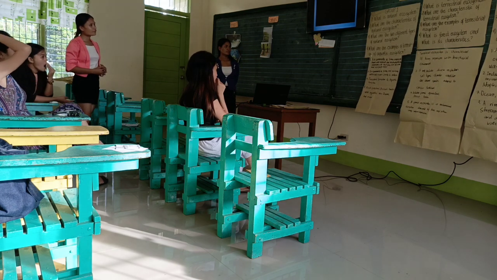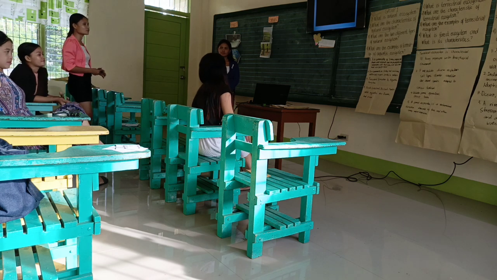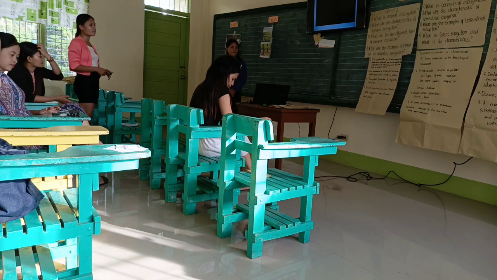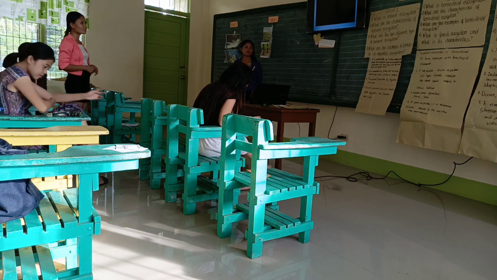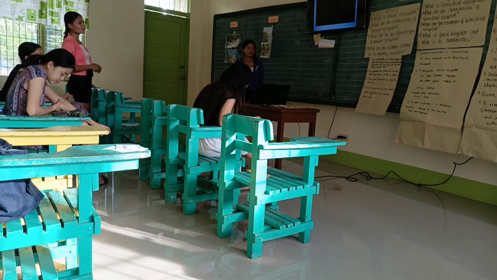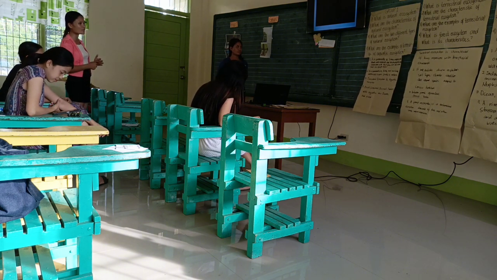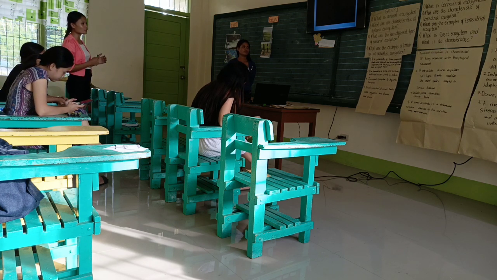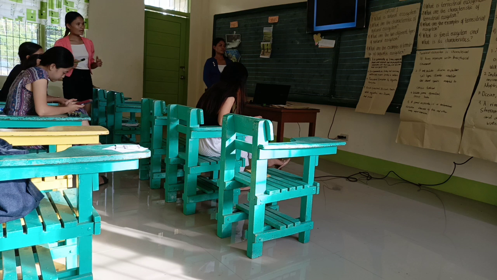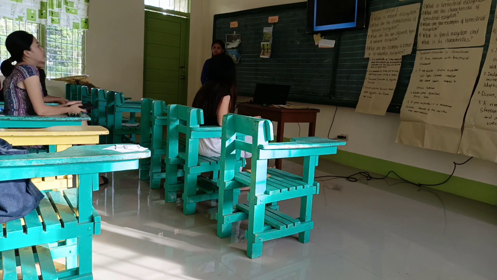What are the two different types of natural ecosystem? The two different types of natural ecosystem are terrestrial ecosystem and aquatic ecosystem. What are the examples of terrestrial ecosystem and aquatic ecosystem? The examples of terrestrial ecosystem are forest, grassland, desert, and tundra. While the examples of aquatic ecosystem are ocean and river. Very good. How about group 2?